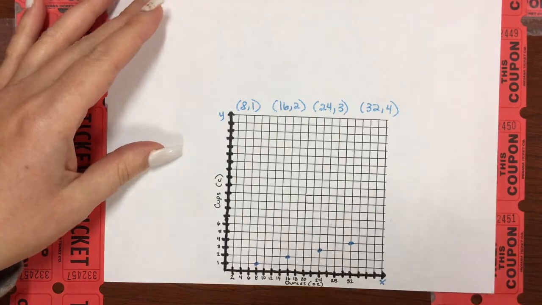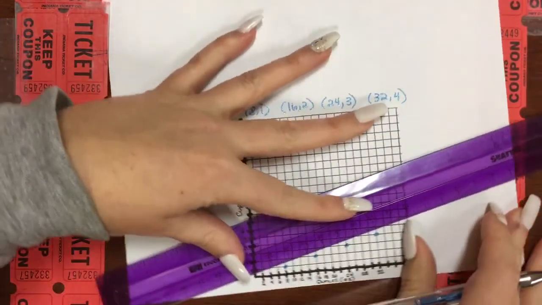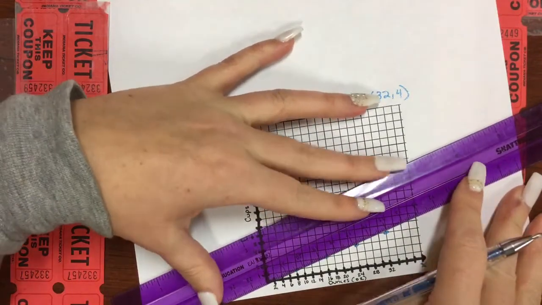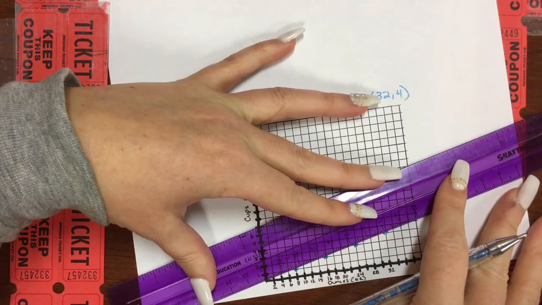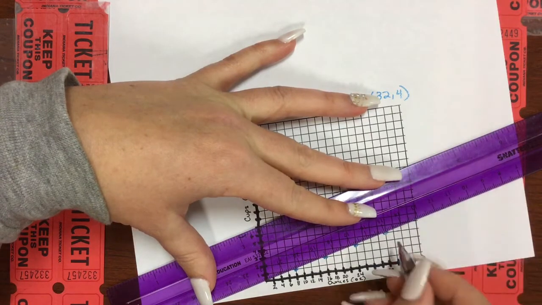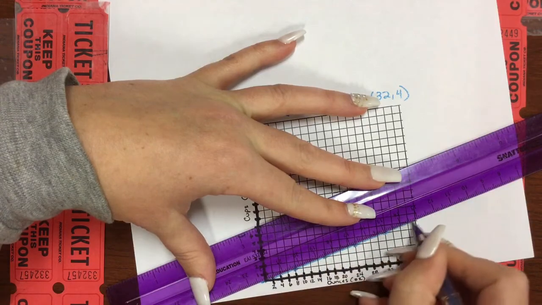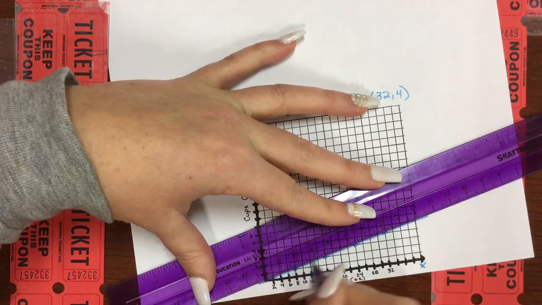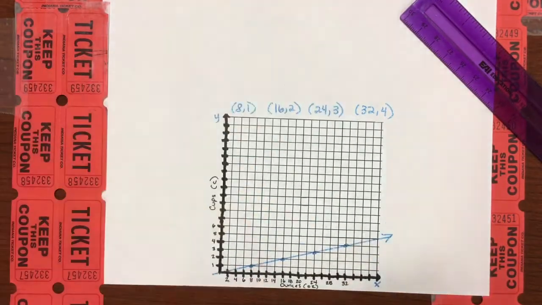Okay, I just need to go ahead and connect these dots very carefully. And if I do that, what you see is indeed this is a direct variation.